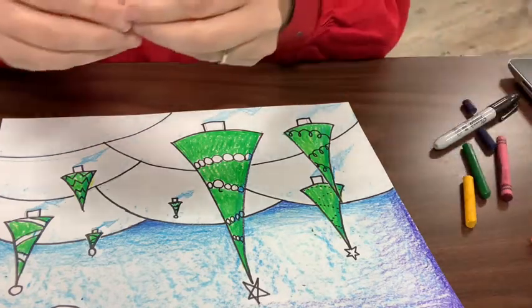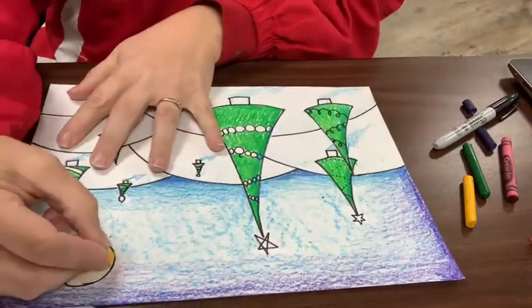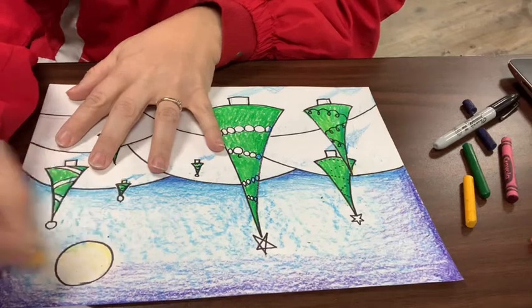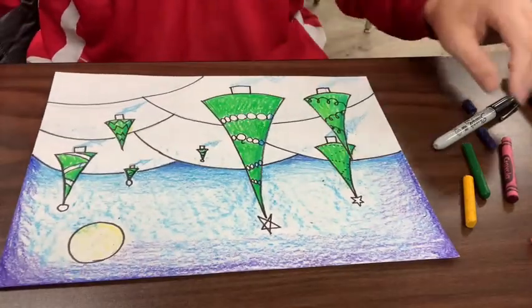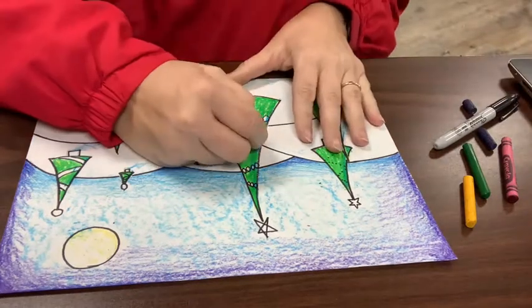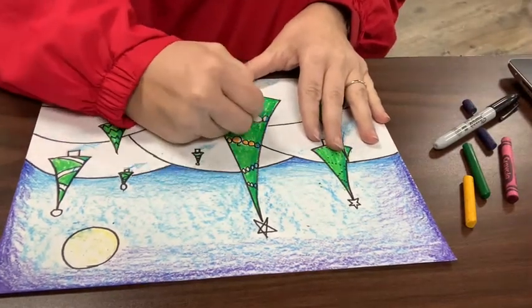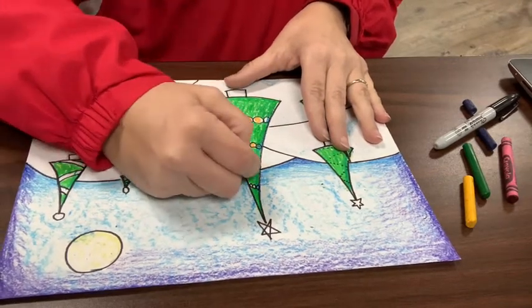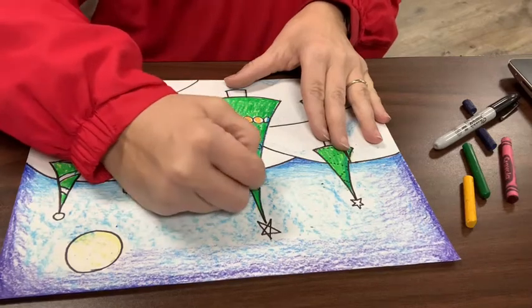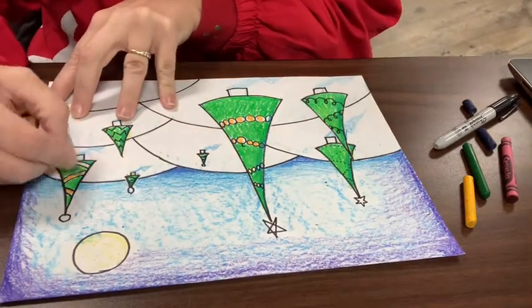And then I'm going to add a little yellow to my moon on the bottom side to add a little effect there. Now you can come back in, color your garland trees, color your ornaments, and decorate your picture how you like it. But that is how you would draw a Christmas tree landscape.